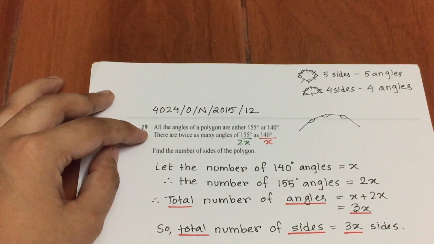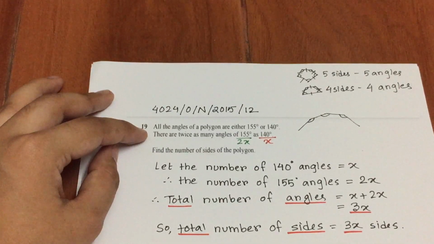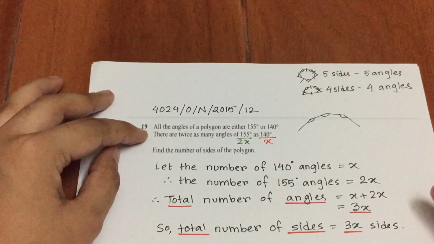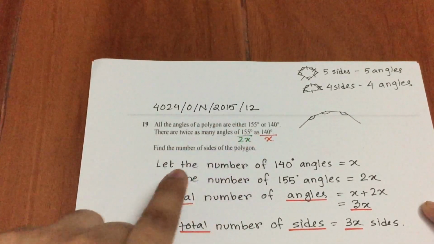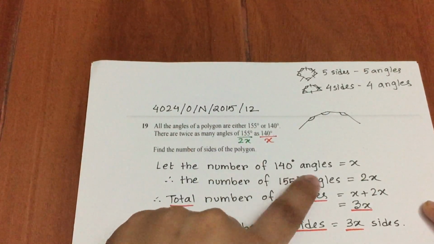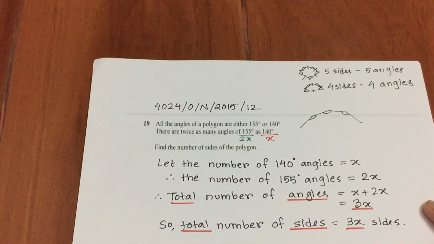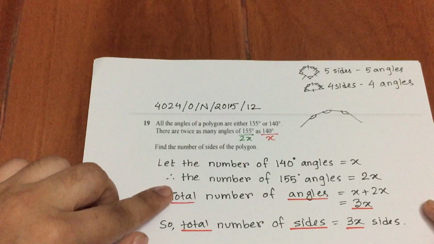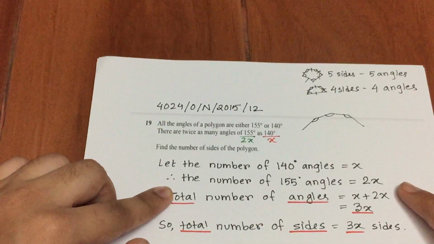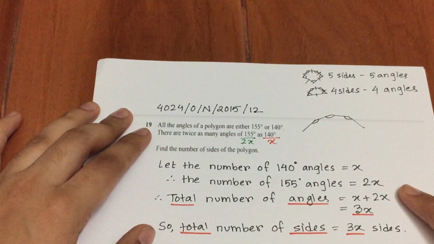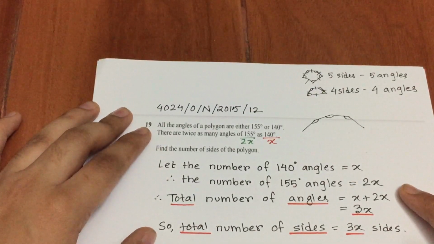So if there are 5 angles of 140, then obviously there will be 10 angles of 155. So this is what I have done here. I have considered the number of 140 angles to be x. So the number of 155 angles will be twice x, because according to this question there are twice as many 155 angles as 140.